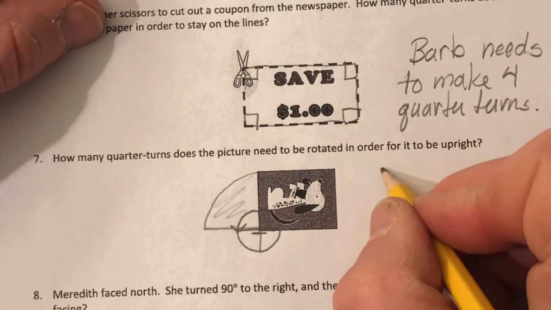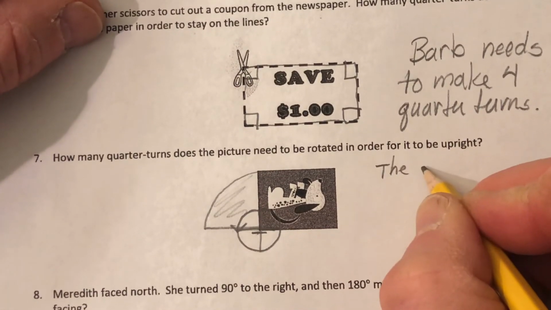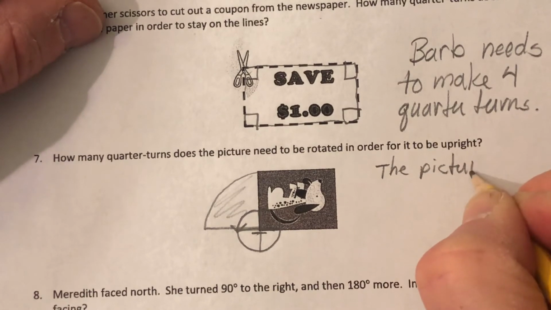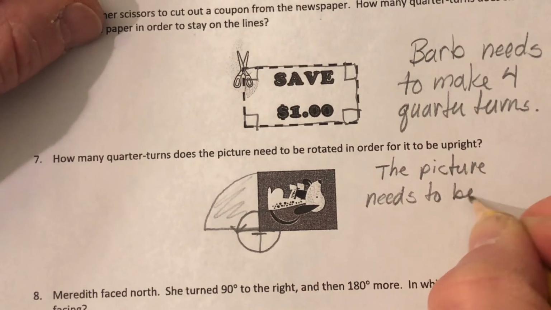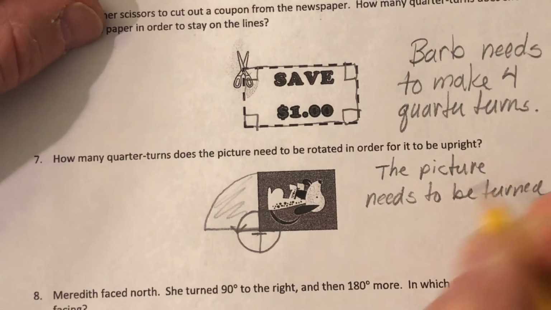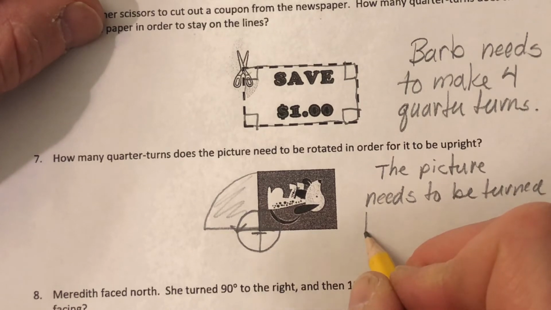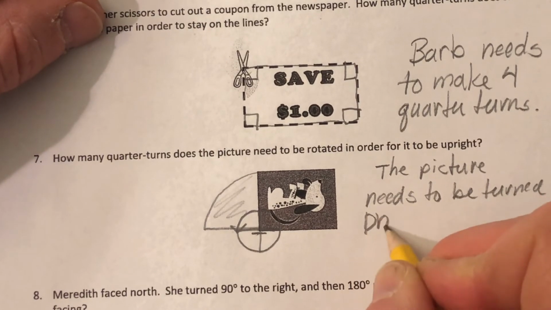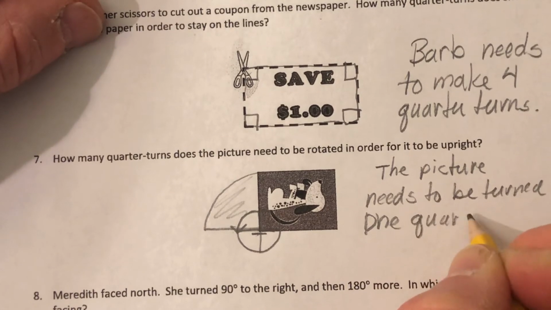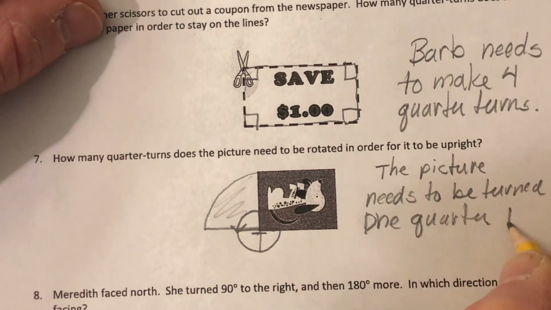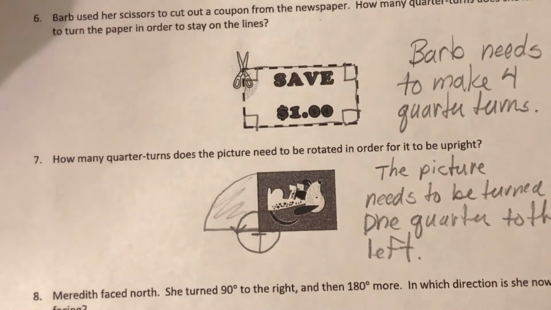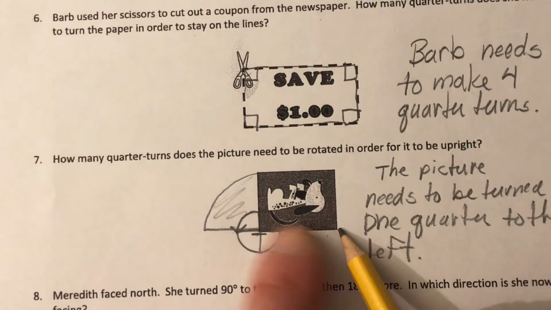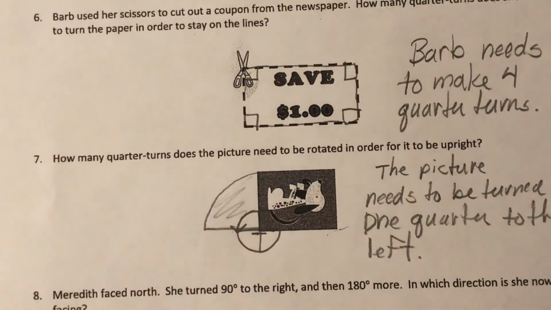So, the picture needs to be turned 1 quarter to the left. Period. I don't want to turn it 1 quarter to the right because then that would be over here in this corner. I turn it this way, it'd be upside down. But I could keep turning that 3 times and still end up at the same spot.